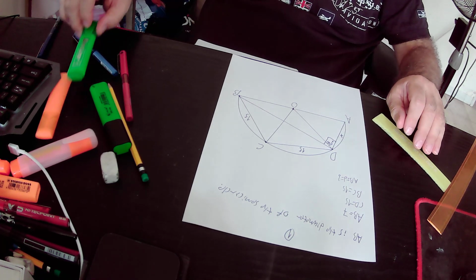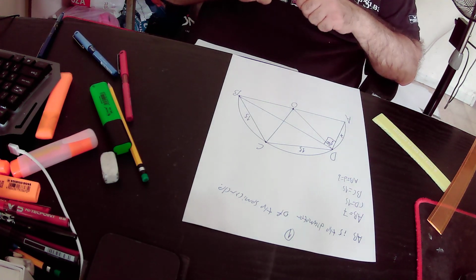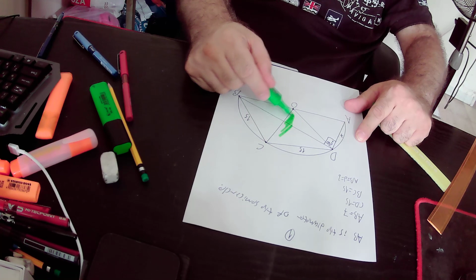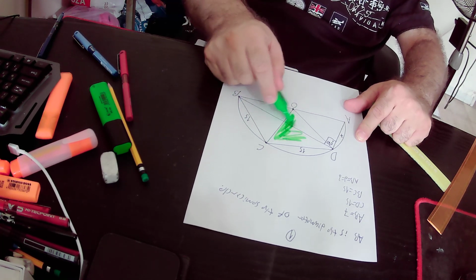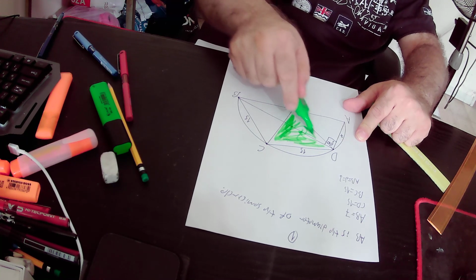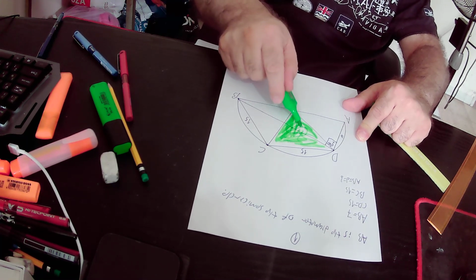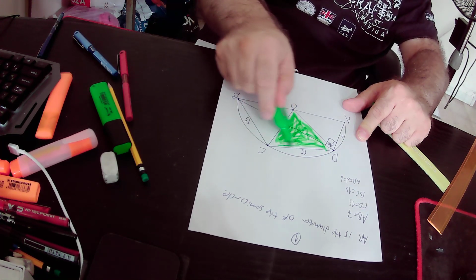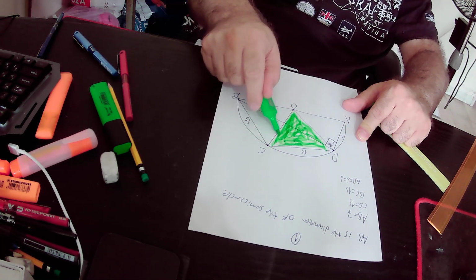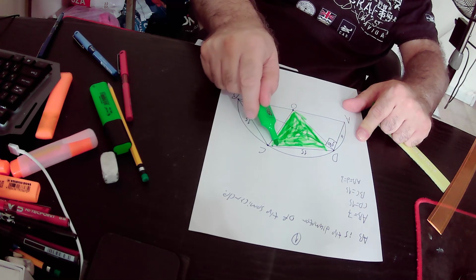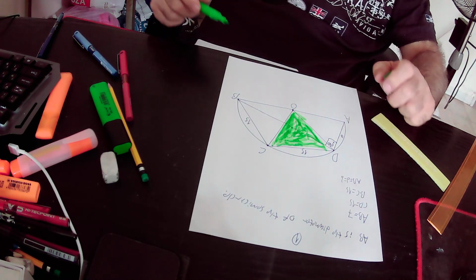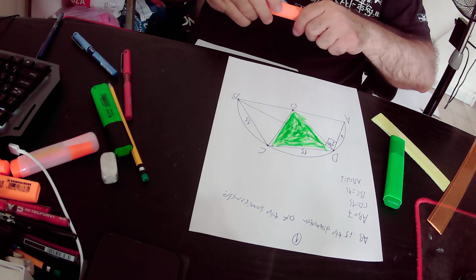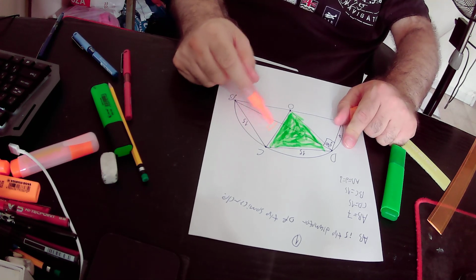And we will focus on triangle OCD, the green triangle, and we will also focus on triangle OCB, this triangle, the orange triangle, triangle OCB.